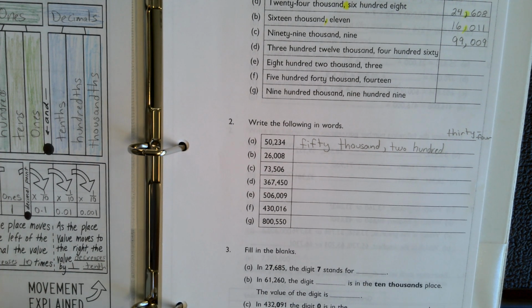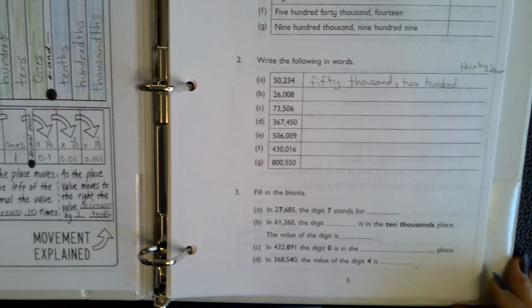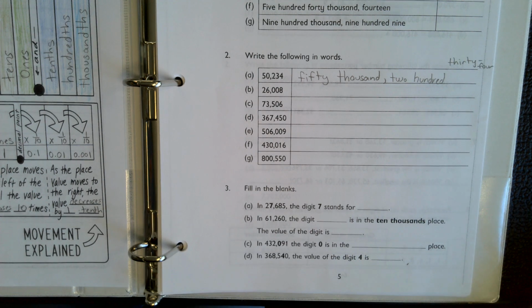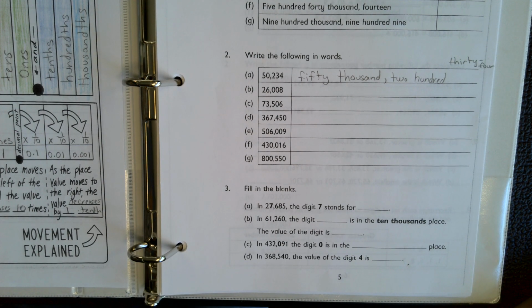All right. So what I'm doing right now is I'm going over each section and then giving you time in class to work through it and ask any questions that you guys have, okay? And that's pretty much how we're going to do a lot of our lessons. Okay, this one is fill in the blank. Here, it's asking what the digit stands for. And we say digit instead of number.